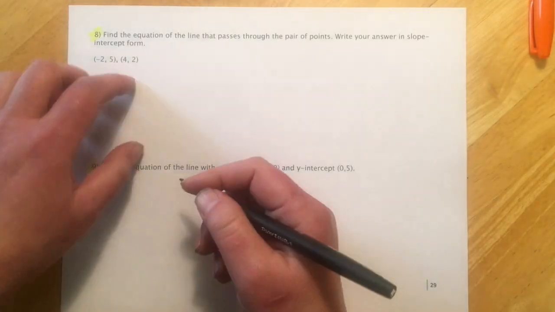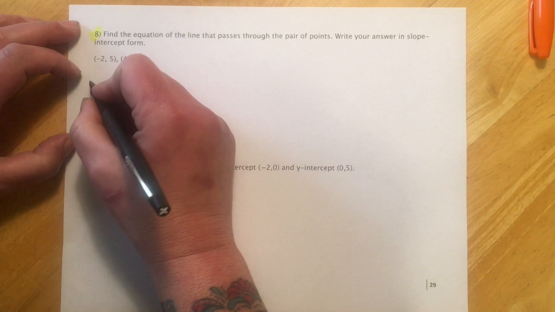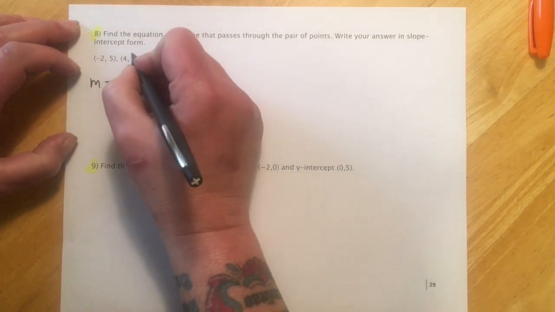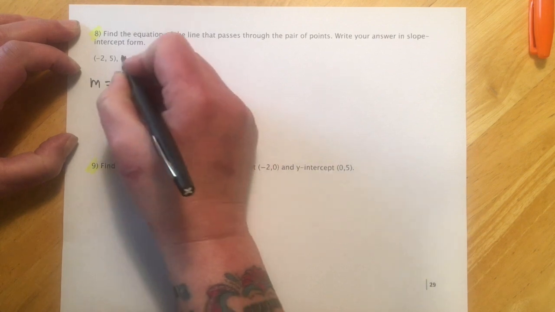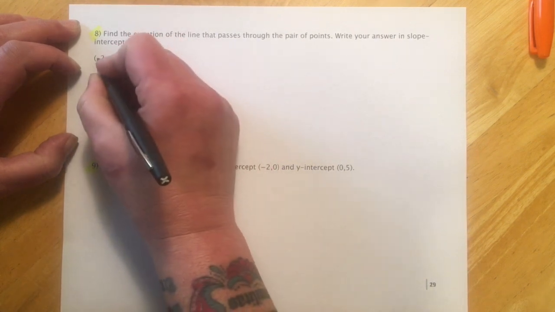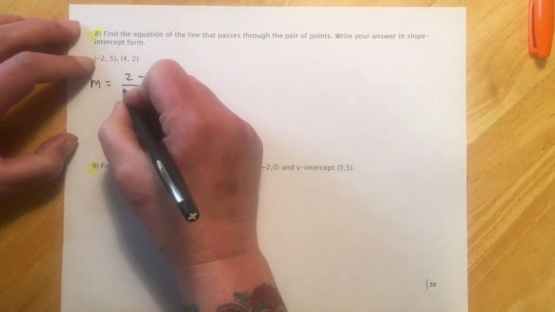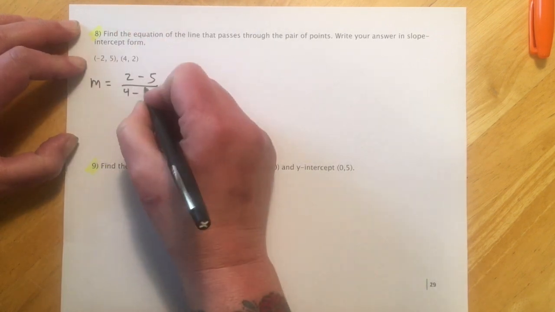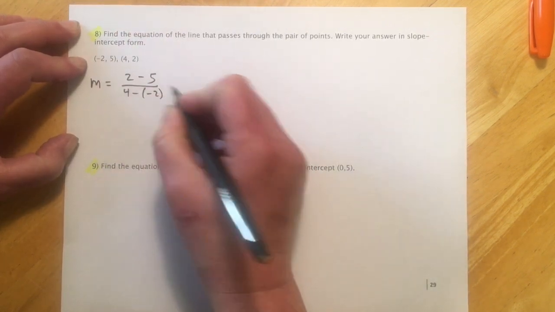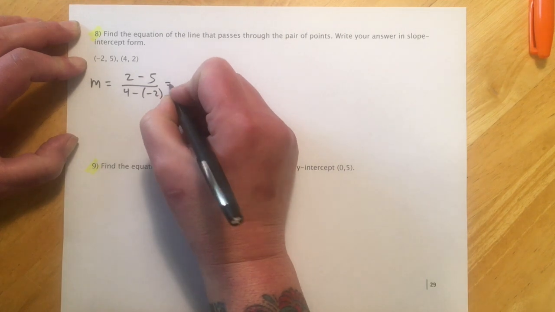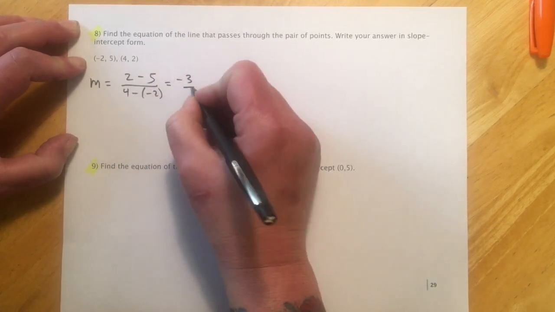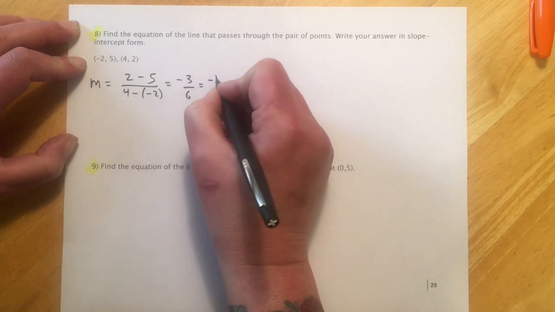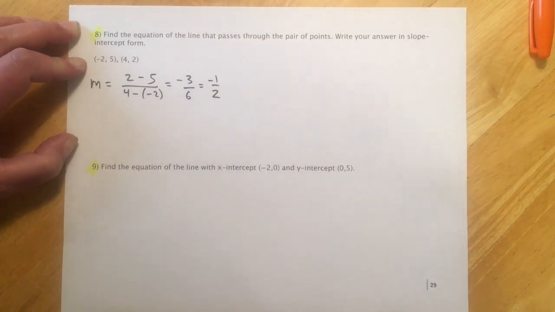And then here's our matched one with the 2 points. So we'll find m first. So we go y2 minus y1, so 2 minus 5, and then x2 minus x1. Again, with that negative coming up, don't even think about it, just write 4 minus whatever it is, and negative 2. And that will keep you from messing up those signs. So 2 minus 5 is negative 3, 4 minus negative 2 would be 6. So our slope is negative 1/2.